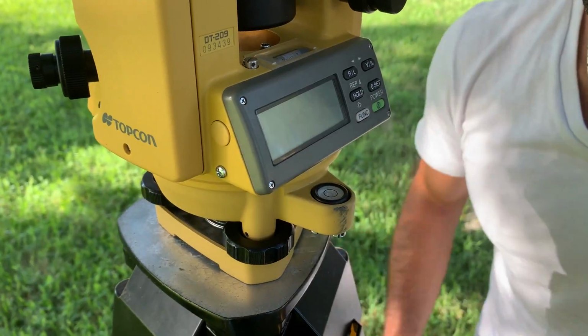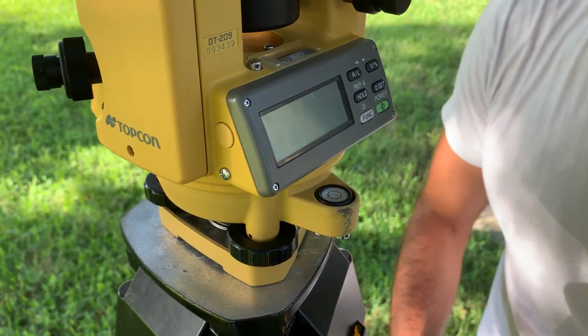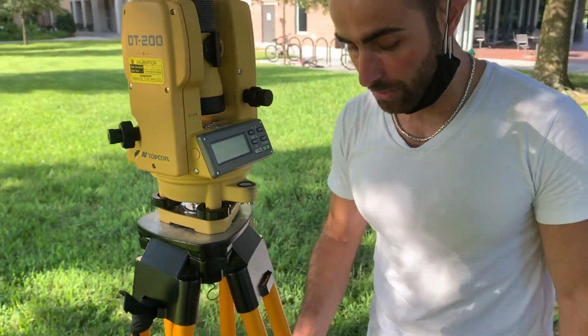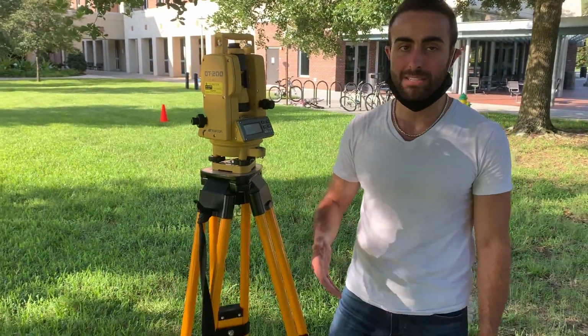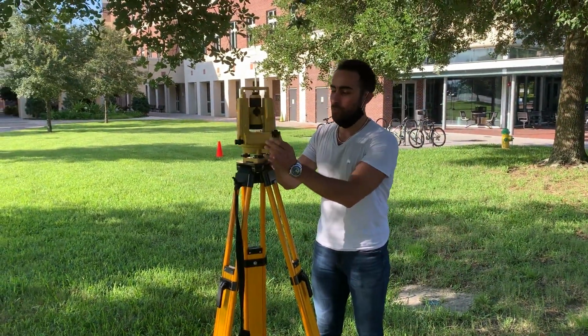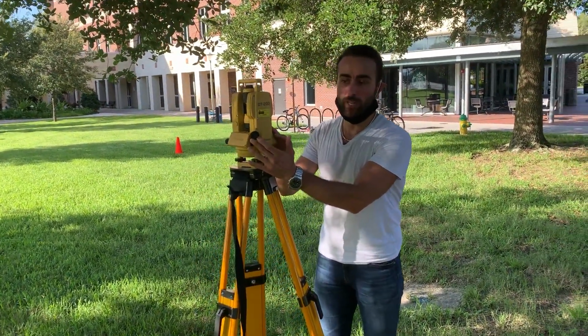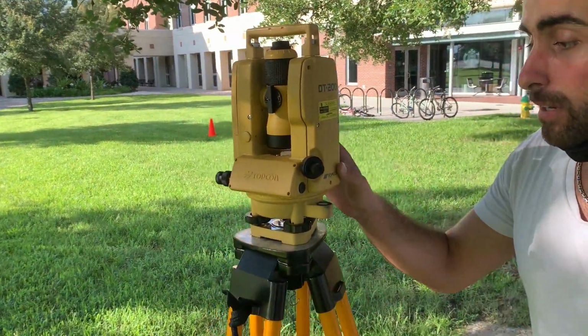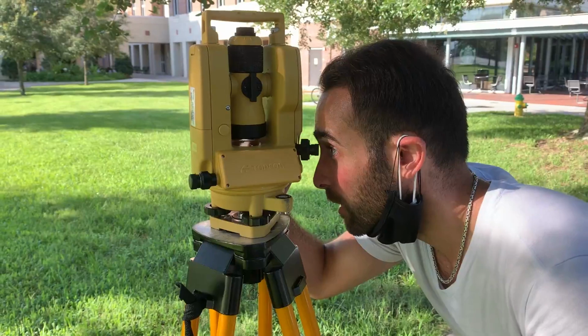Okay, this is leveled right now. It's easy for me to do this, but imagine that there's a point over here that you need to set this on, and you can look through this optic over here and see where you're at in reference to the point.